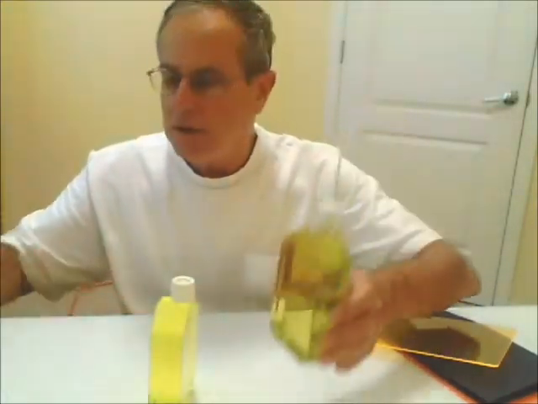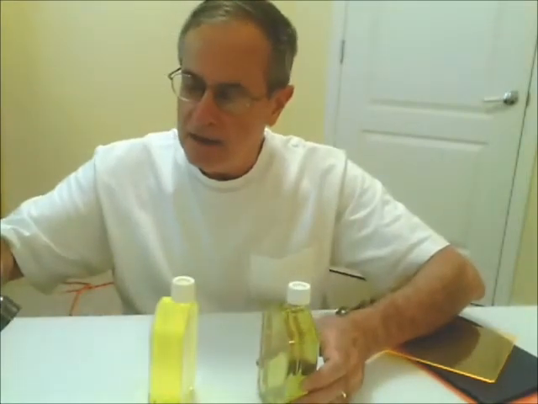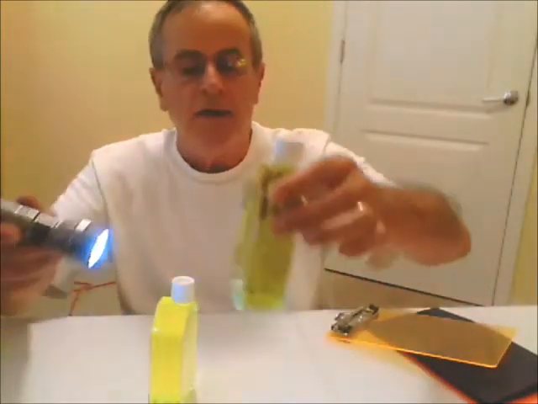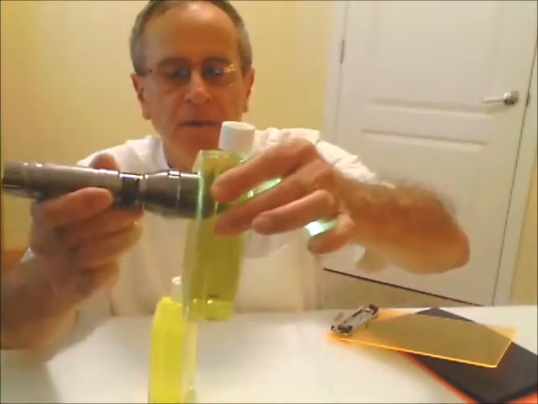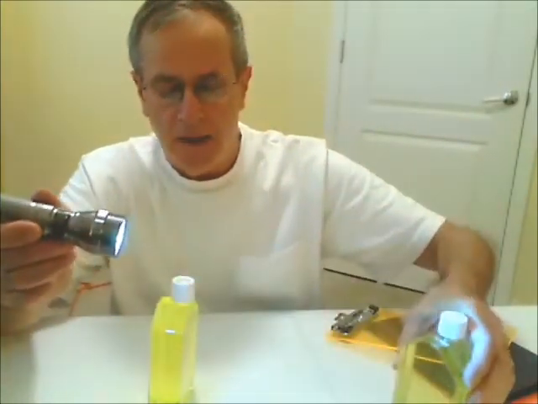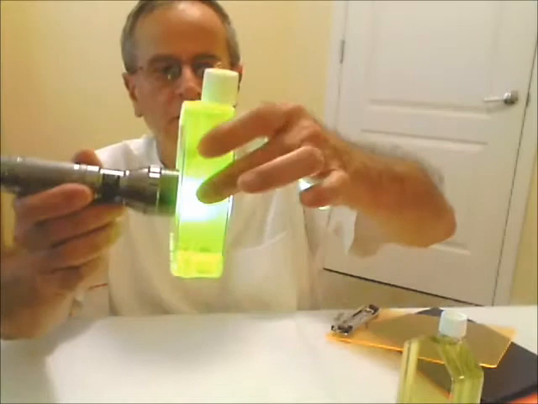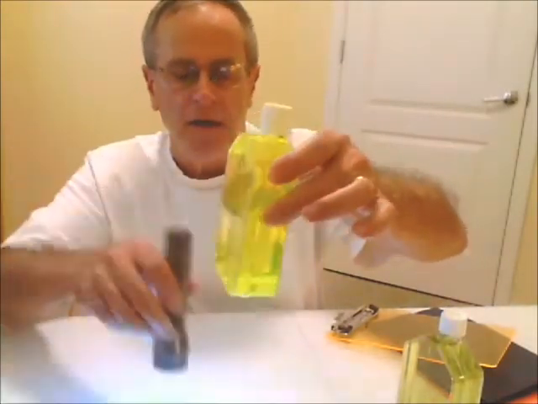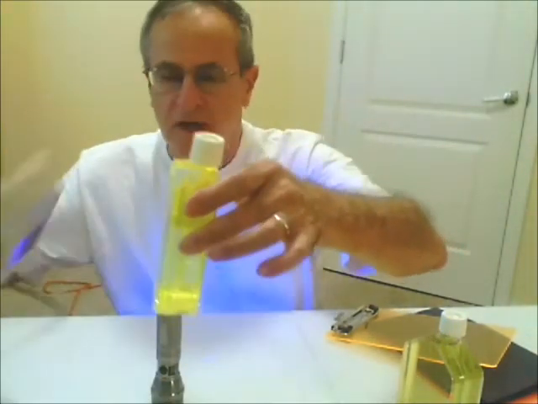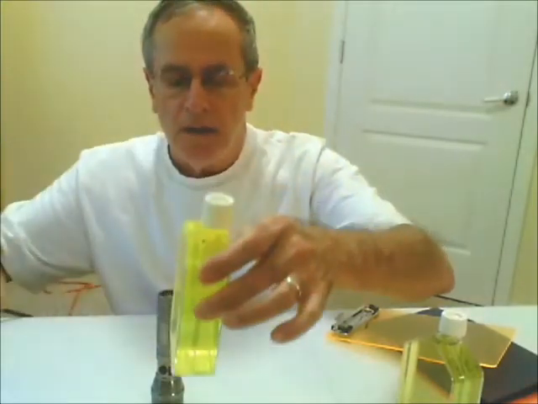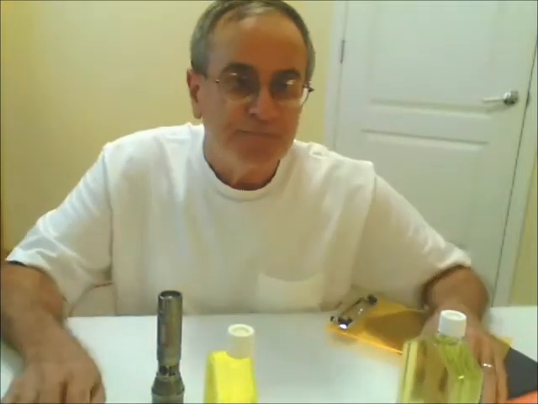And this solution contains fluorescein, and this one contains yellow food coloring. And again, if I shine white light into it, you don't see any sideward light. And here you see a tremendous amount of light coming out. And you can do it with the black light as well. So molecules that exhibit this property of fluorescence tend to have a bright color.